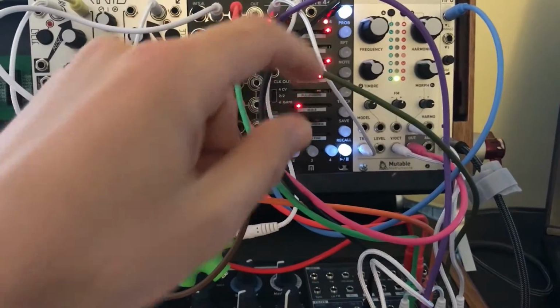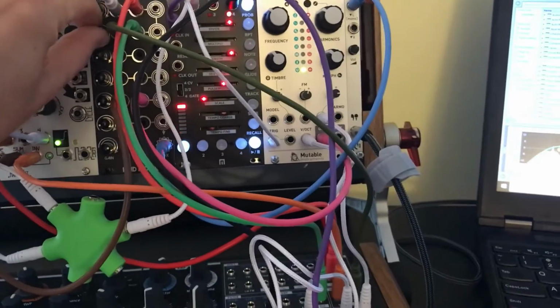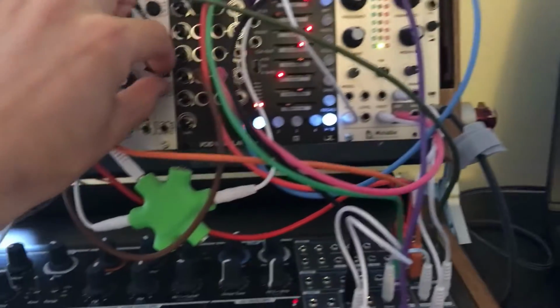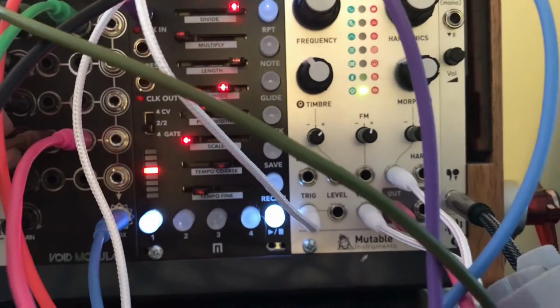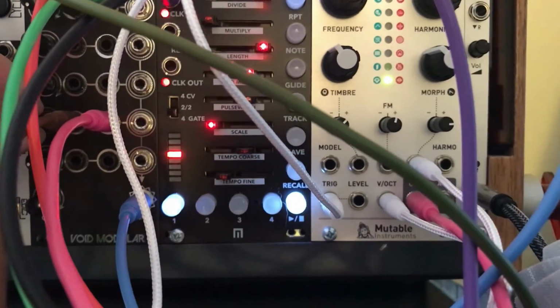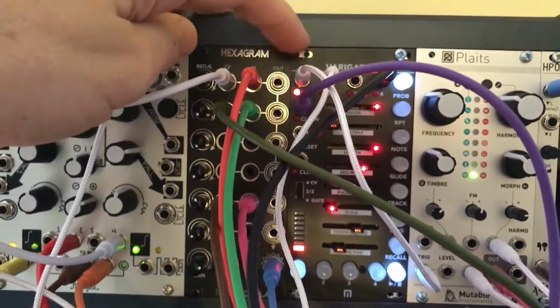I'll talk about this dark green cable in just a moment. The final thing is this bass line. Let me take the hi-hats back out and bring in this bass line here. This is Plaits on vocal mode. Again, being triggered by varigate.